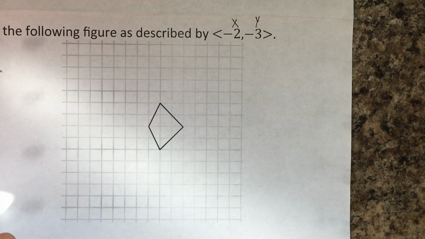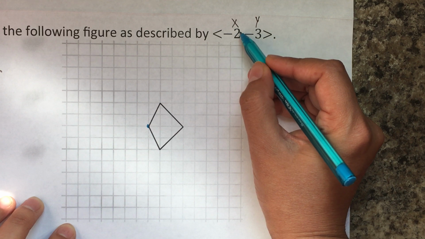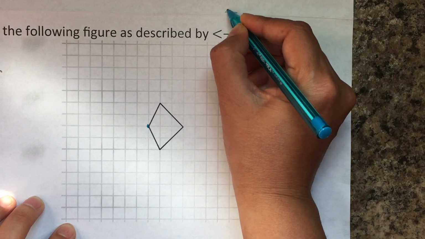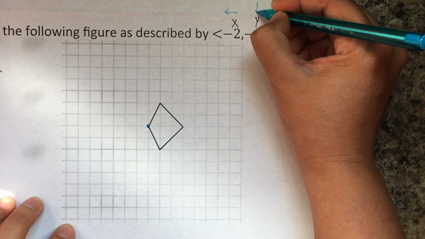So we're going to do the same thing. The first point, you subtract 2 on X. Remember that X is to the side. So now you're going to go left, and because Y is negative, you're going to go down.